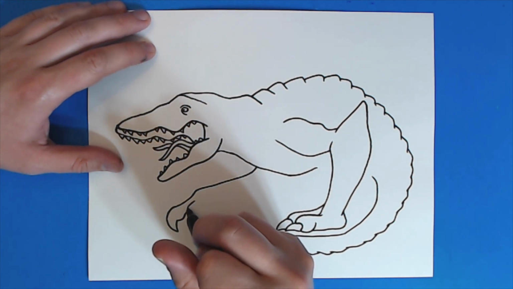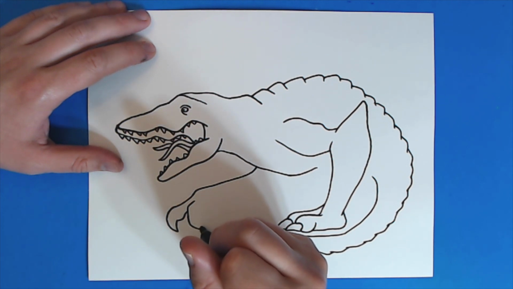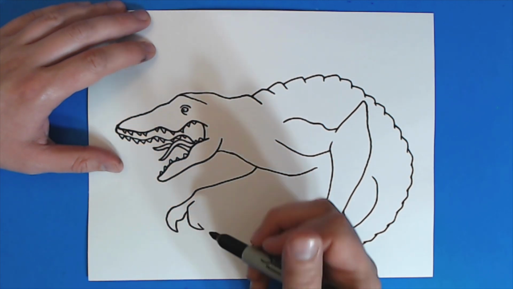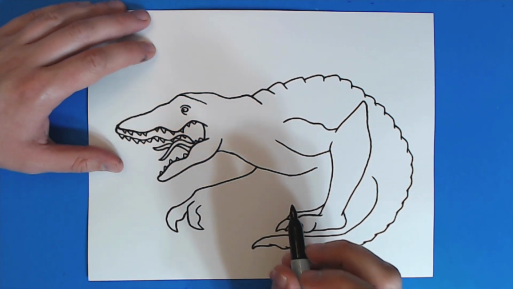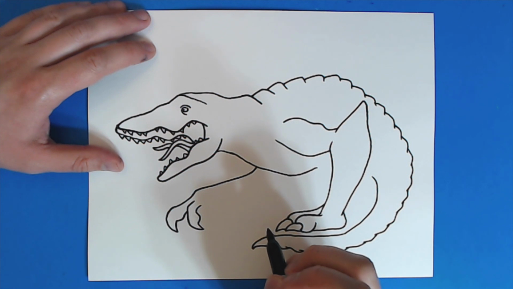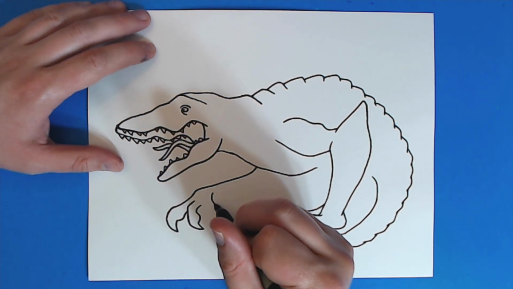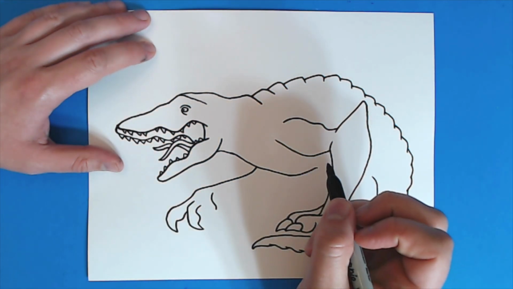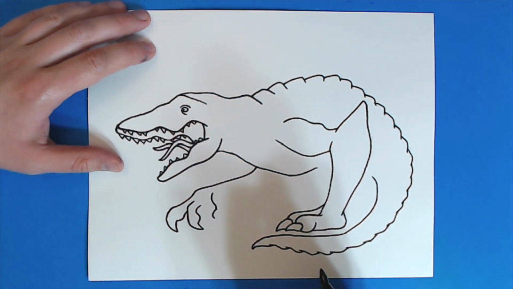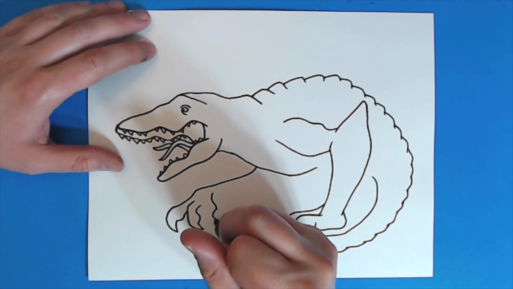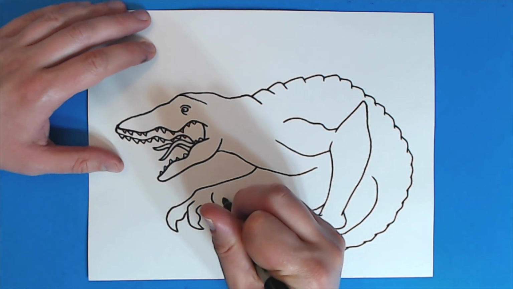Then starting here, I'm going to make a line that goes up and then down. Make another claw shape. Then I'm going to draw a bump and then go in like this. Then over here, I'm going to draw a line that kind of goes around. A little squiggly. Make a bump. Then I'm going to put a little claw shape on here, and then I'm just going to bring this into here.